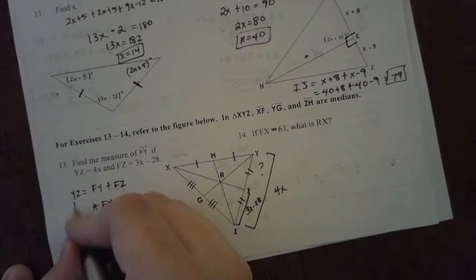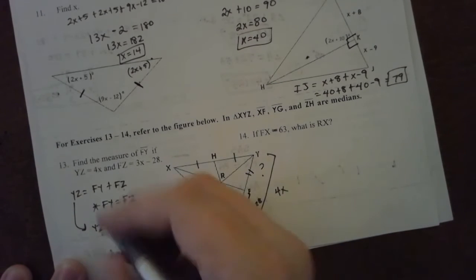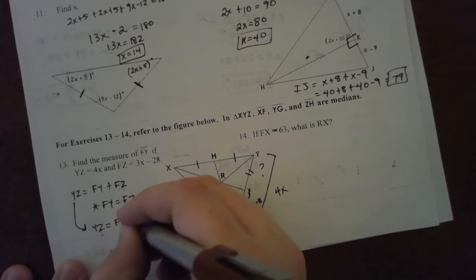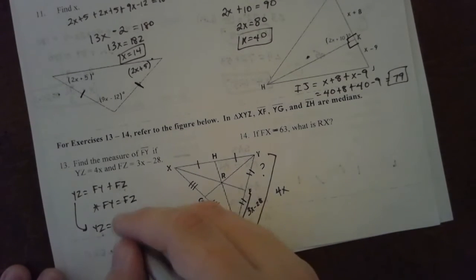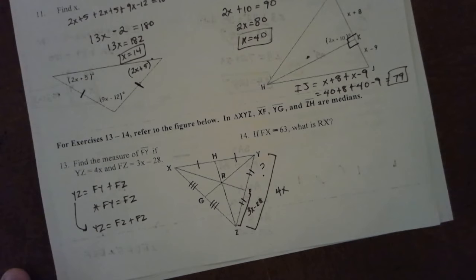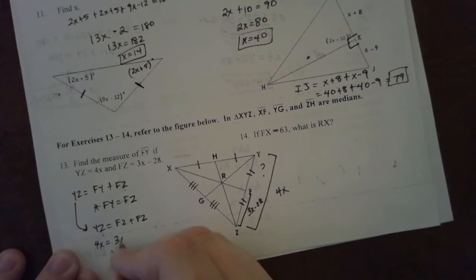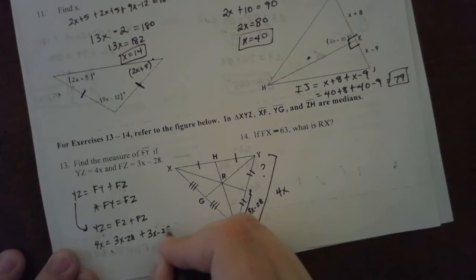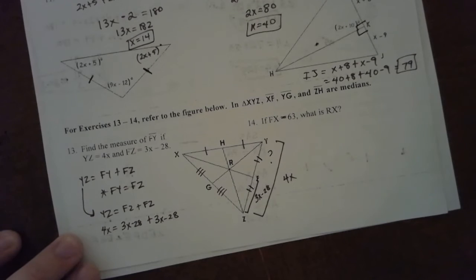So then I could rewrite this first statement by saying YZ is going to be equal to FZ plus FZ. We have measurements for those, so let's put them in. 4x is equal to 3x minus 28 plus 3x minus 28. And so now we got an equation that we can use to solve for x.